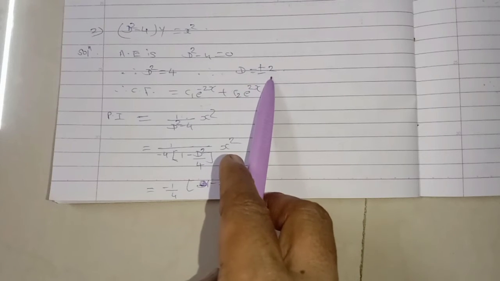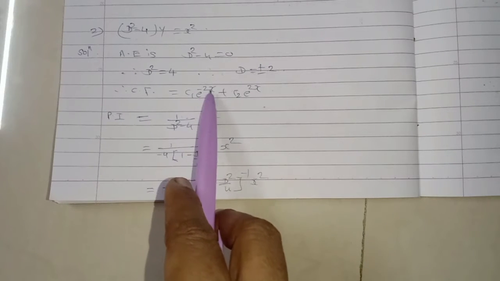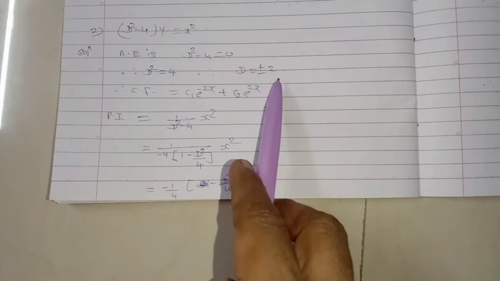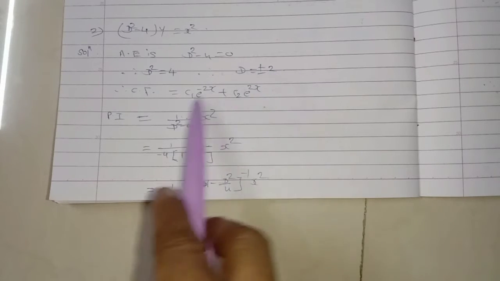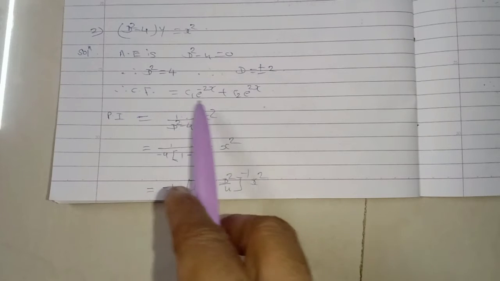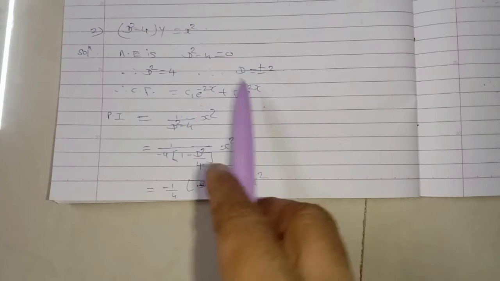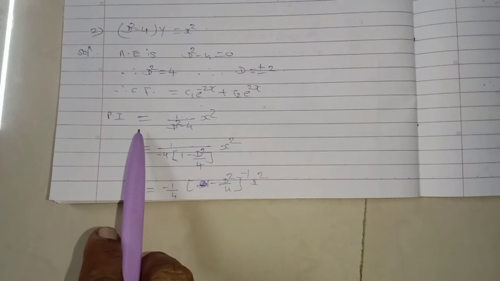Here roots are real. So complementary function is c1 e raised to minus 2x plus c2 e raised to 2x, as roots are plus 2 and minus 2. This complementary function can also be written as CF equal to c1 e raised to 2x plus c2 e raised to minus 2x. Now we consider particular integral.